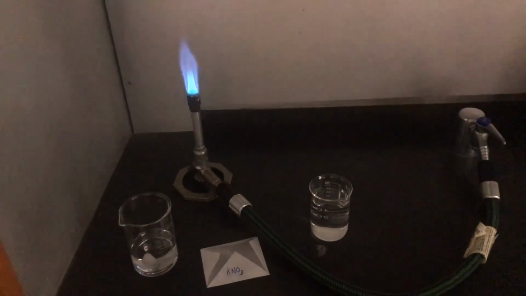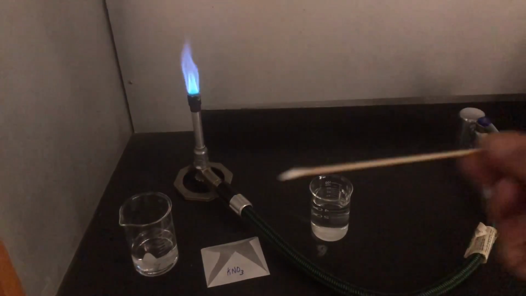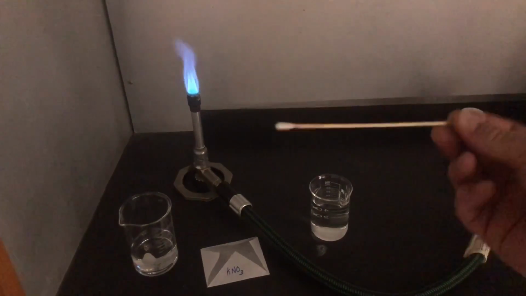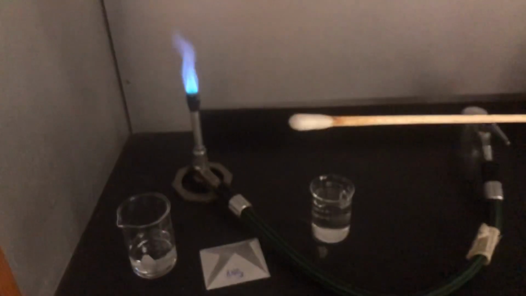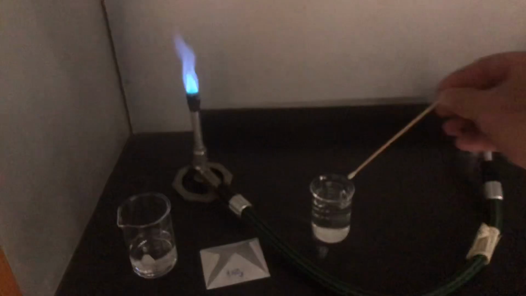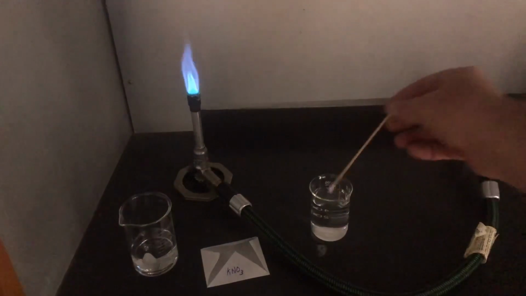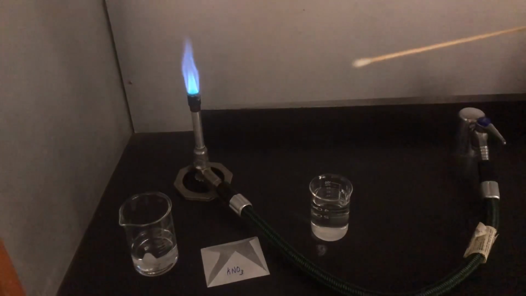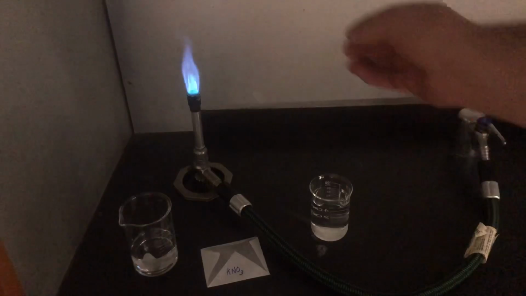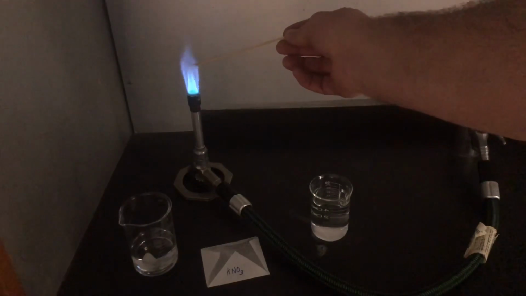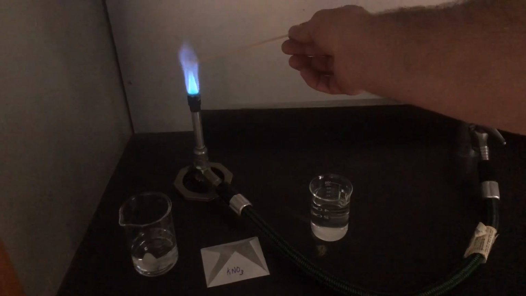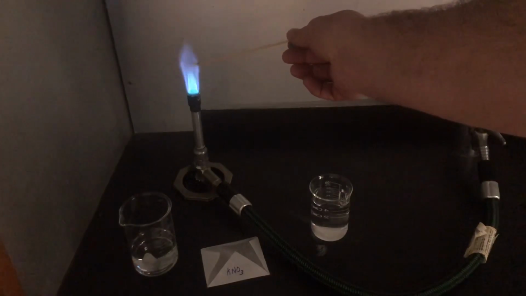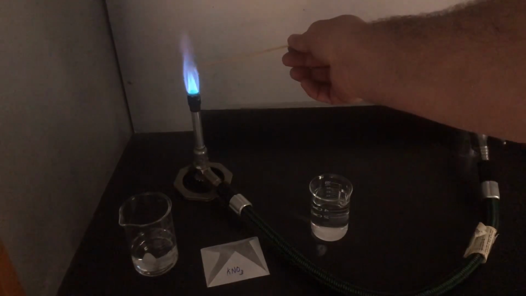So as we begin, I do want to start off with our Q-tip or our cotton swab. It's on a piece of wood, so if we leave that wood in there too long, it will start to burn. But as a control for this experiment, I've just dipped this into the distilled water. I'm going to put this into the flame. I do have the lights off, so you can see the flame. The water is not going to be giving off much of a color.